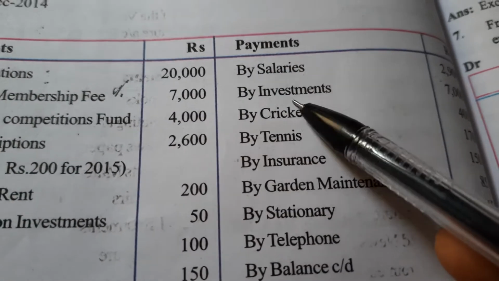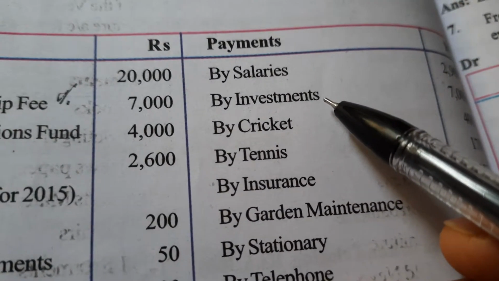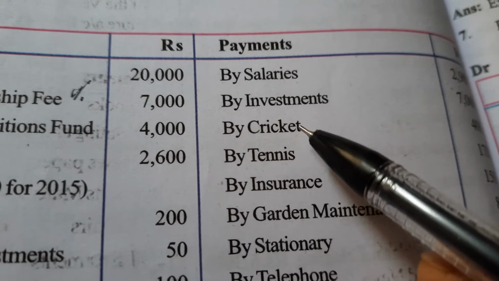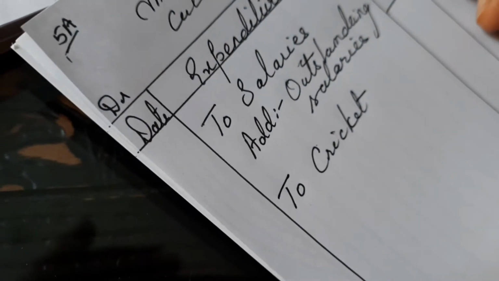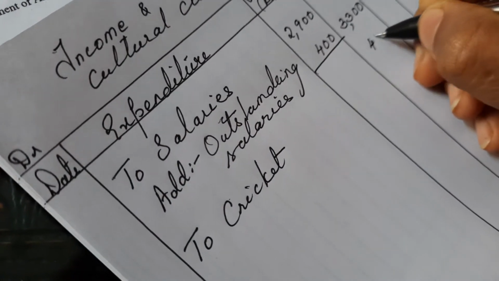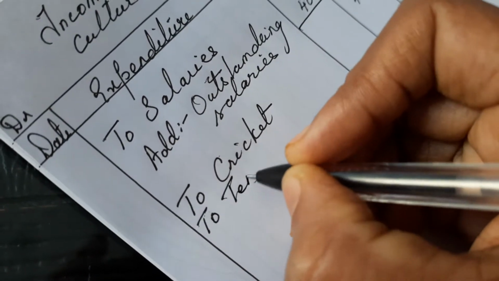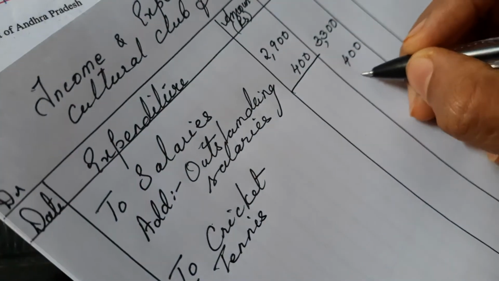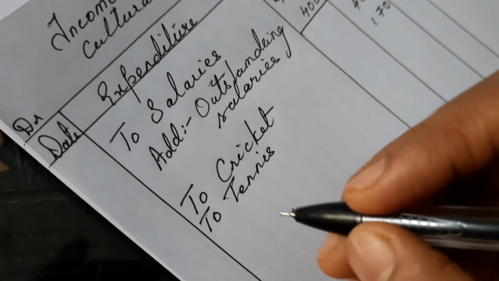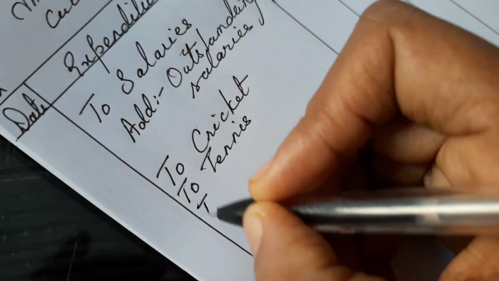Now next, have a look. We are done with salaries. Then we have investment. So investment, it is an asset, dear students, so we will be recording it in the balance sheet. Then we have cricket, tennis, insurance. We are not given any adjustments pertaining to these three, so we will copy them as it is from our question. So that is going to be cricket. We are given in the question as 400, that we have written. Then we have tennis, an amount of 170. Then we have insurance. We'll copy that as well.